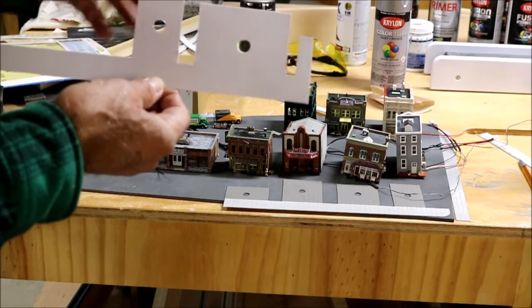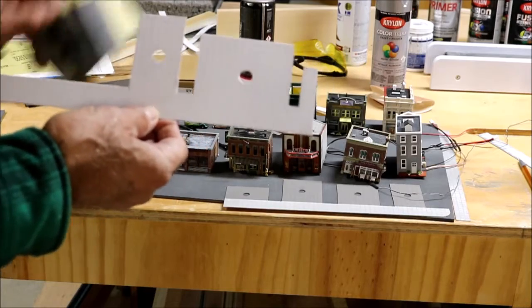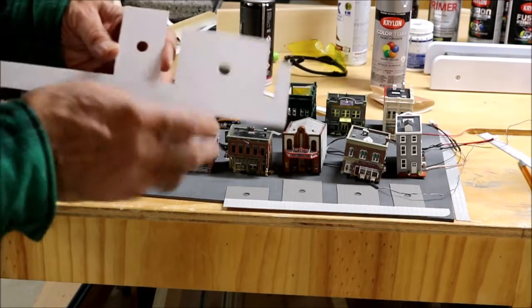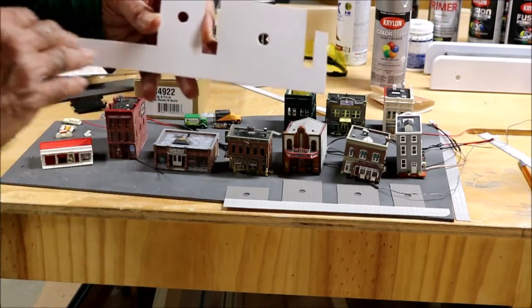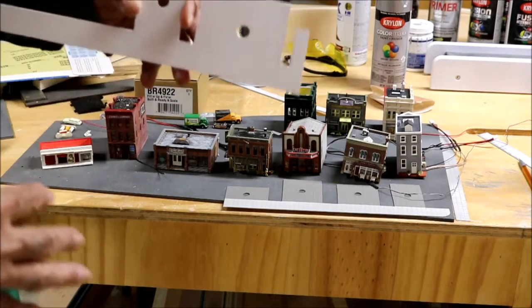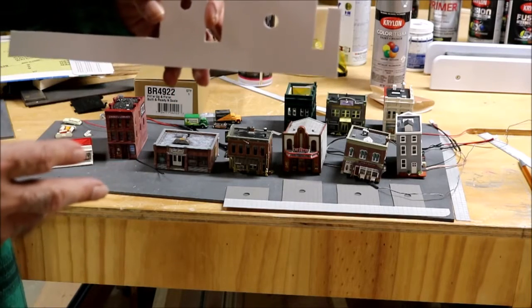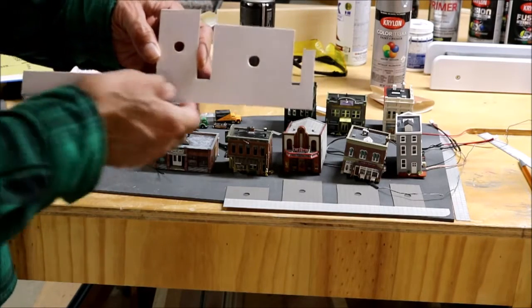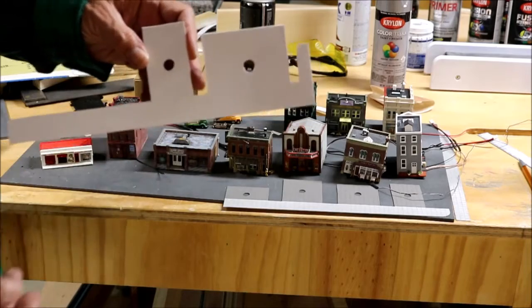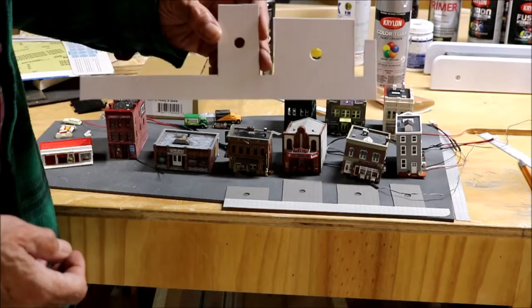So after you've done that, I took some very fine sandpaper, 320 grit, and I lightly sanded the surface of the styrene. The reason is it comes polished, it's very glossy, and if you put paint on it, it's just going to sit there. It's going to take a while to dry, and it's going to kind of look blotchy. So I lightly sanded it with 300 grit or higher sandpaper, very, very fine sandpaper.